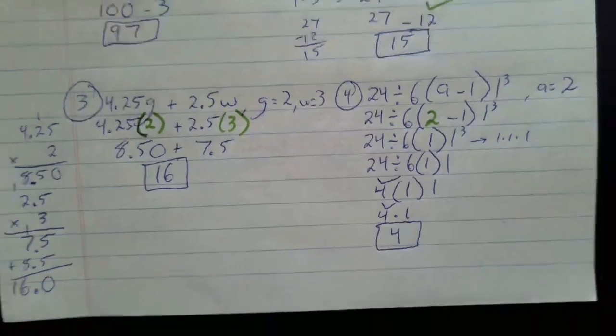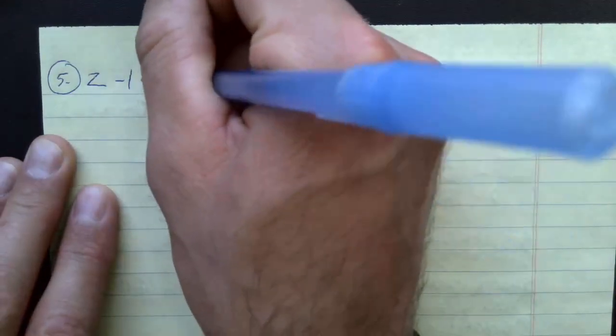That's it. Go and try numbers 5, 6, and 7 on your own. Number 5 is z minus 1 times 10 divided by 10 plus 4, where z equals 9.